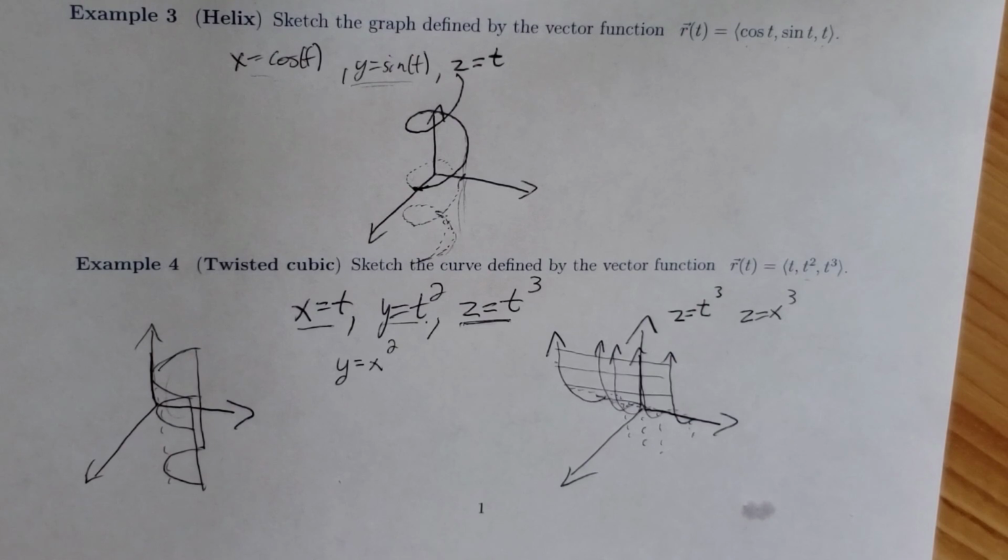So I believe that's where we will end our first video. There's actually a lot more to do in this section, but the rest will not be sketching. So we're going to stop this first video here.